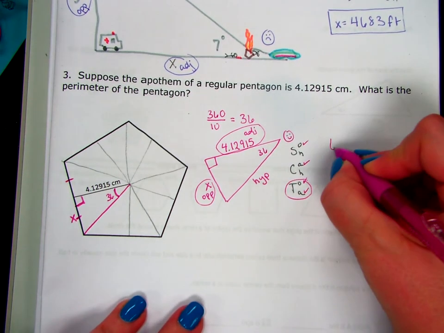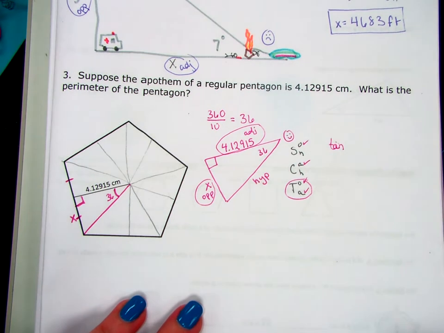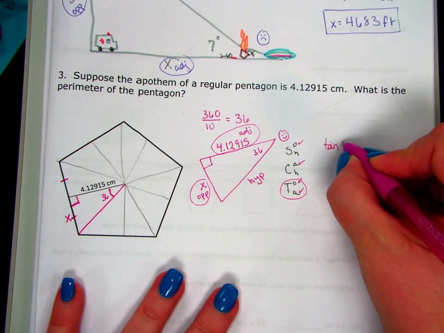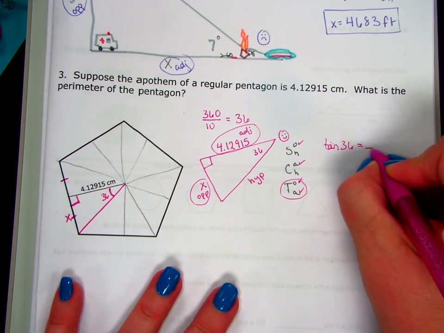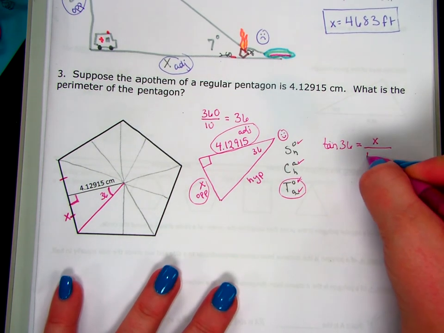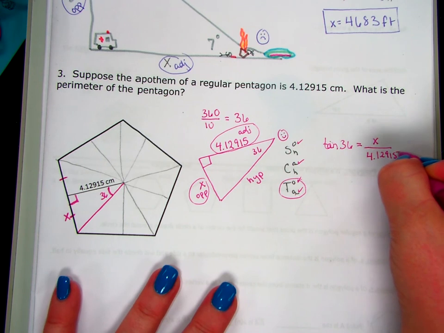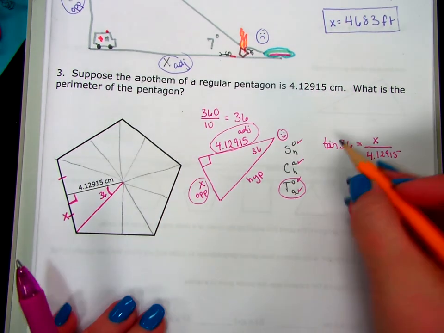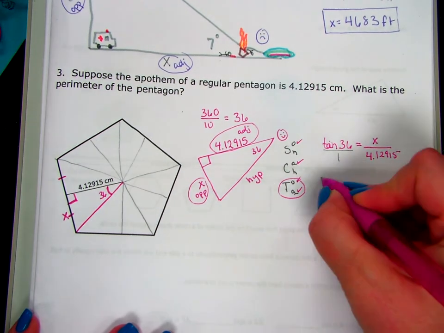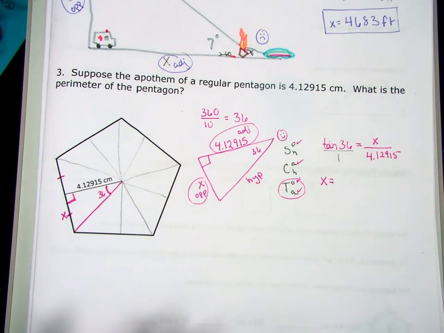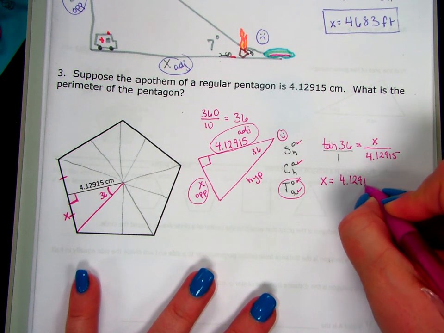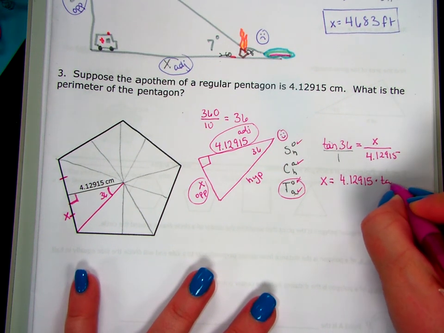Were we going to use the inverse tangent or regular tangent? Regular. We're looking for a side. So that means I put the angle next to the tangent, and then I put my ratio. Opposite over adjacent, so x over 4.12915. Am I going to multiply or divide on this one? Yeah, this is going to be the first time today we get to multiply, because I end up with x times 1, so x is all by itself on that side of the equals. And then 4.12915 times the tangent of 36.